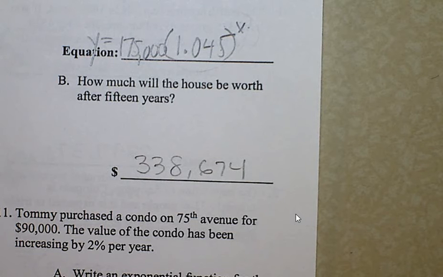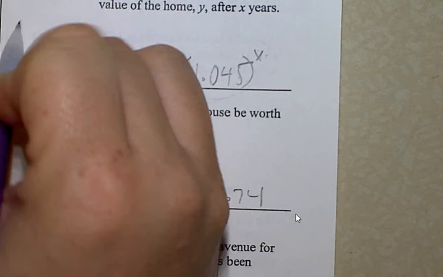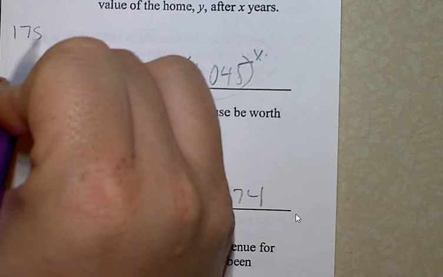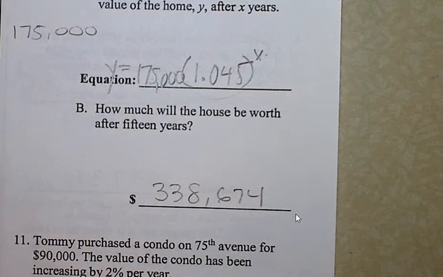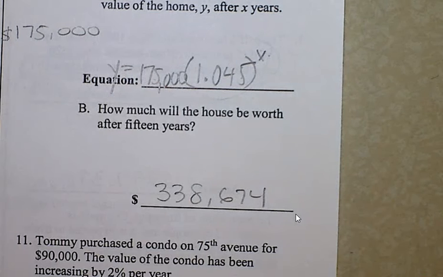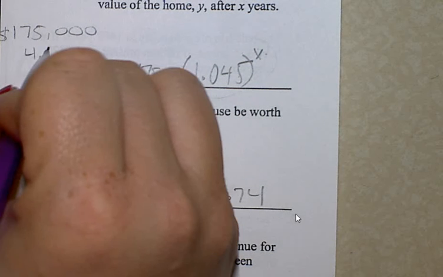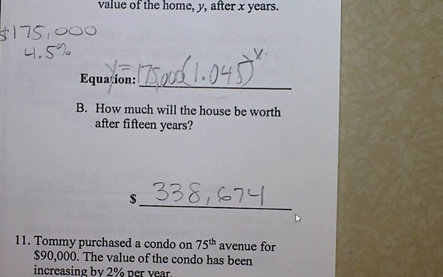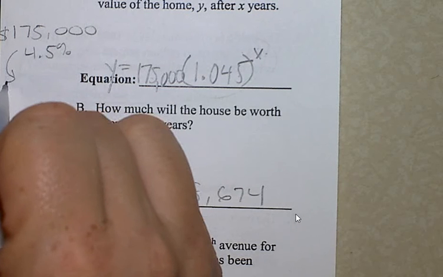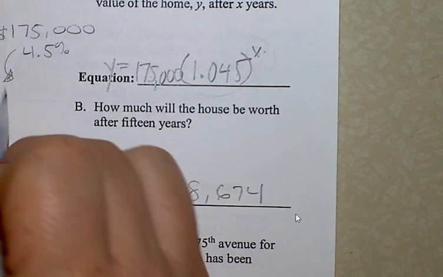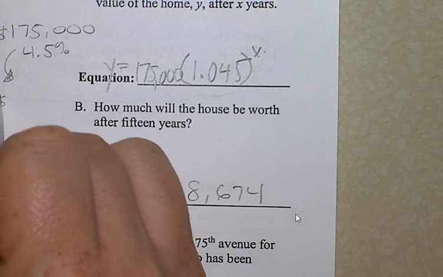This time, you are not allowed to use the table of values. Here's what I'm going to tell you, okay? The Holberg family buys this house for the same amount, $175,000. And annually, this house continues to increase in value by 4.5% every single year. I want to know how many years they have been in this house so that when they want to sell it, this is the predicted value of the home.